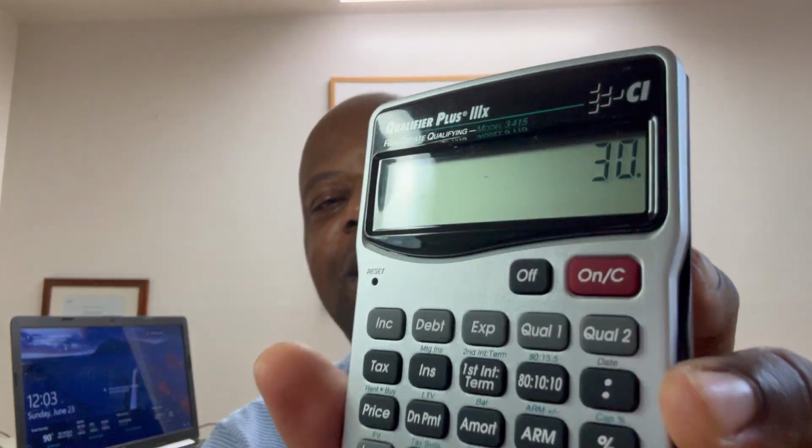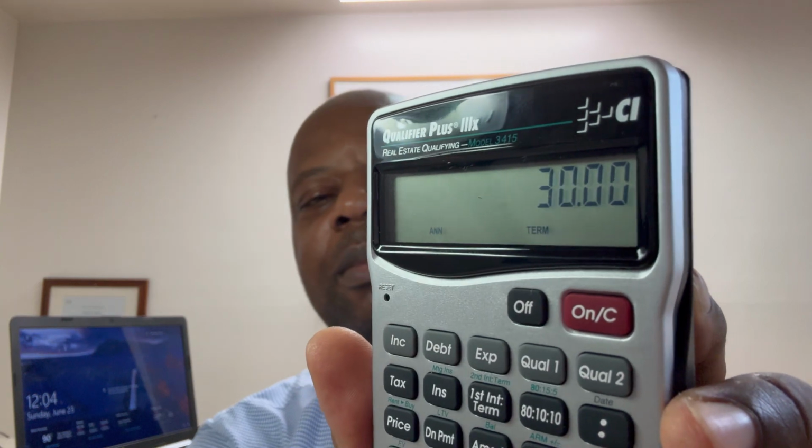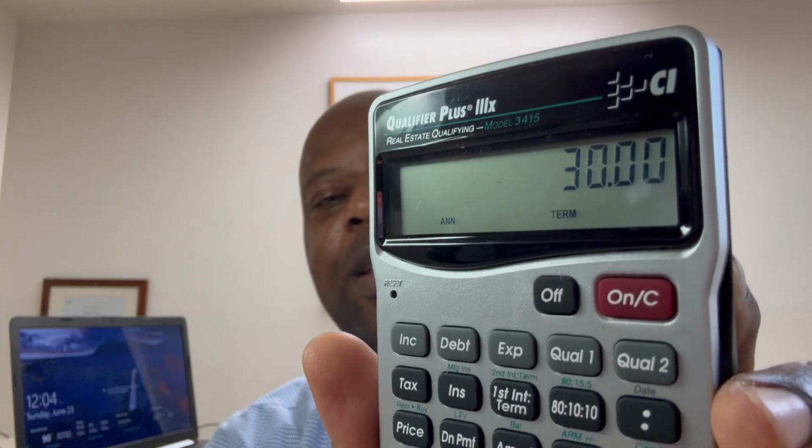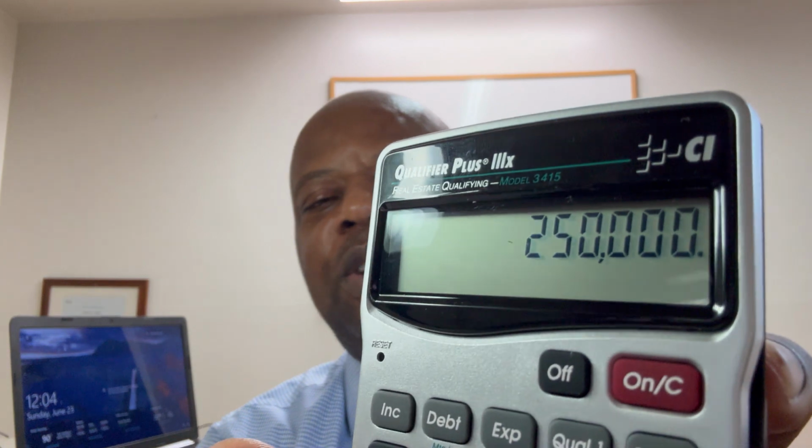And then next, we said we want it for 30 years. So I'll put in 30, and I'll hit term. And then after that, we said 250,000. I'll put in 250,000, and I'll hit loan amount.